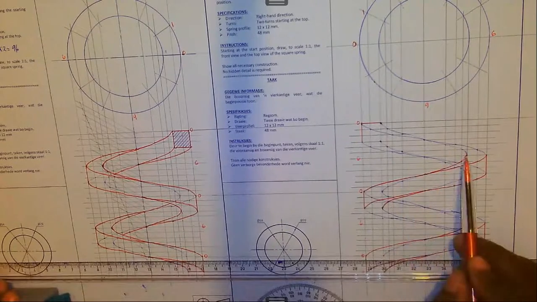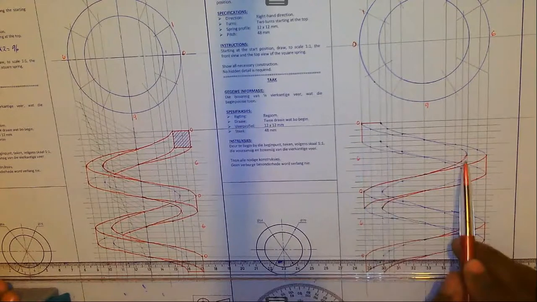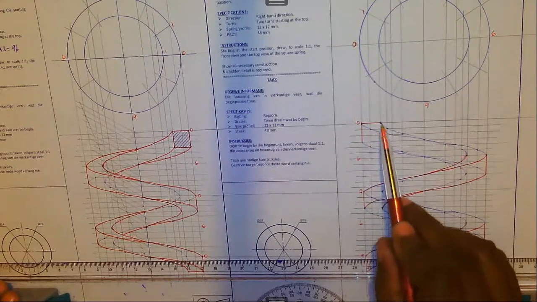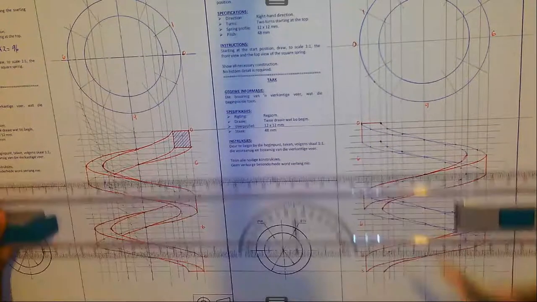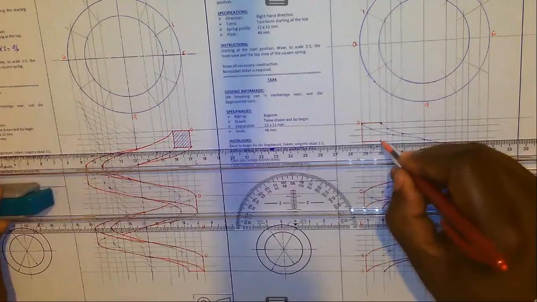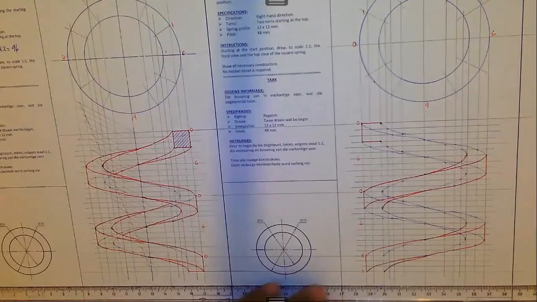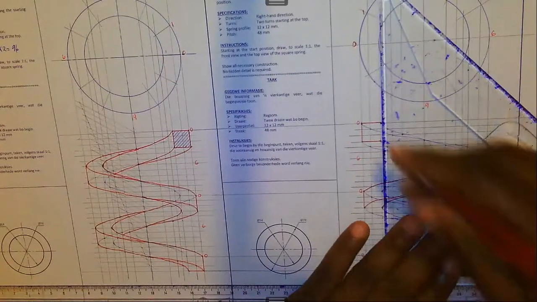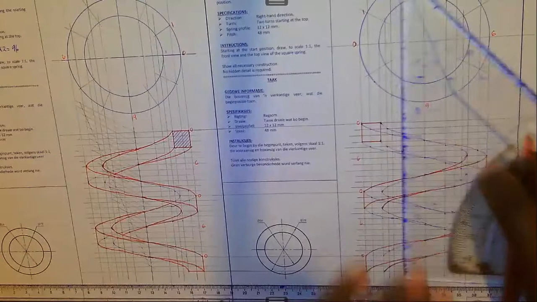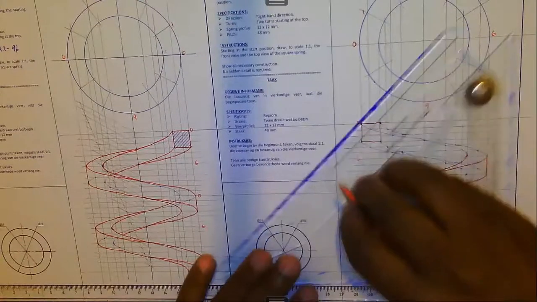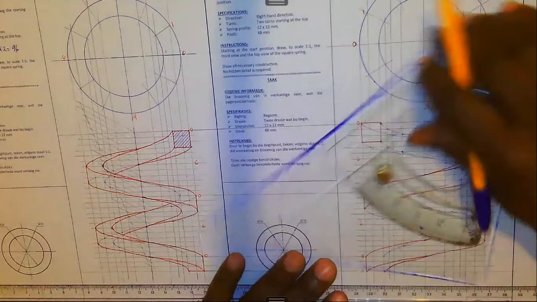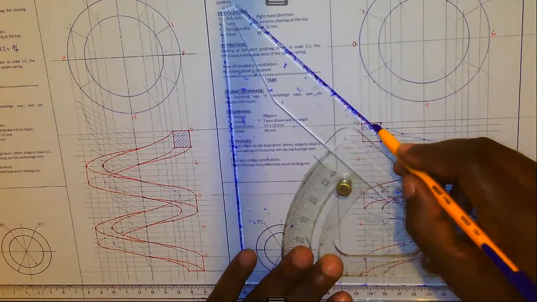But the moment that this is going to the left, it's going to expose that part of the section. So you are going to expose this, which is the 12 by 12 millimeter, like that. The moment you do that, you hatch, let me change direction, hatch like this.